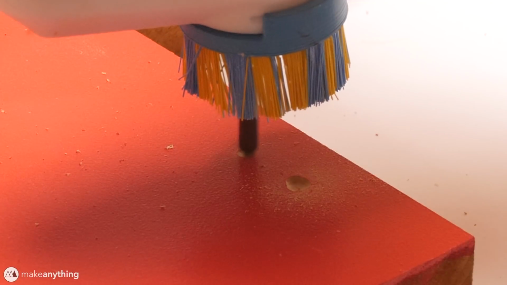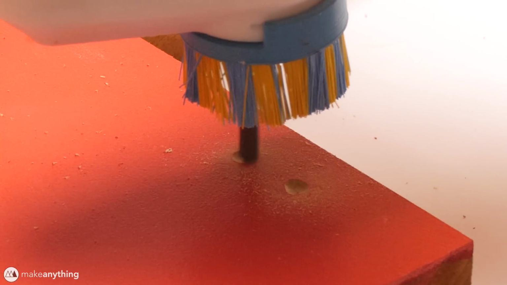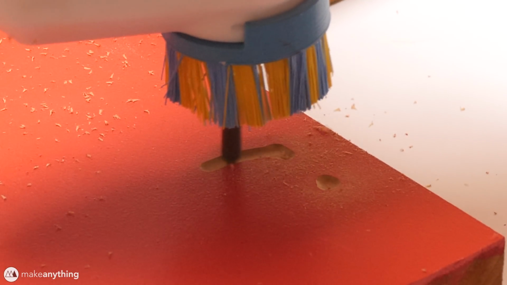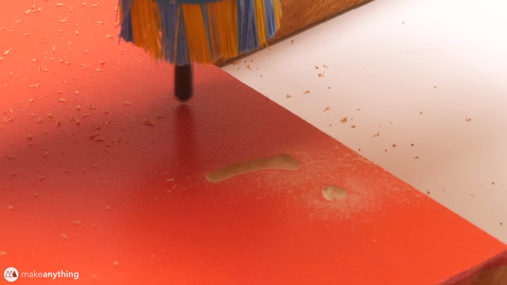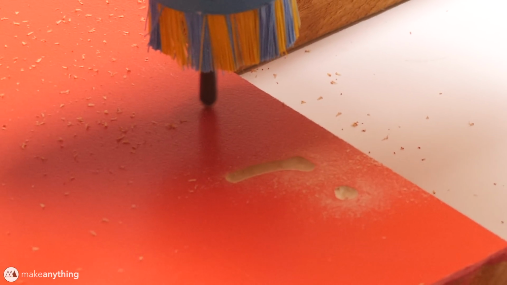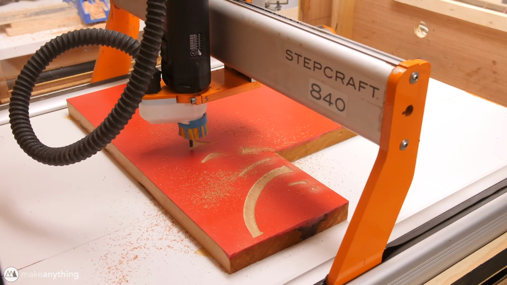So this time around, I'm cutting out the pattern first, and then I'll switch the end mill and cut the outline afterwards. All right, there it goes. And it's interesting to watch how it starts the cut by slowly spiraling down. And it does that in order to create a nice clean edge.